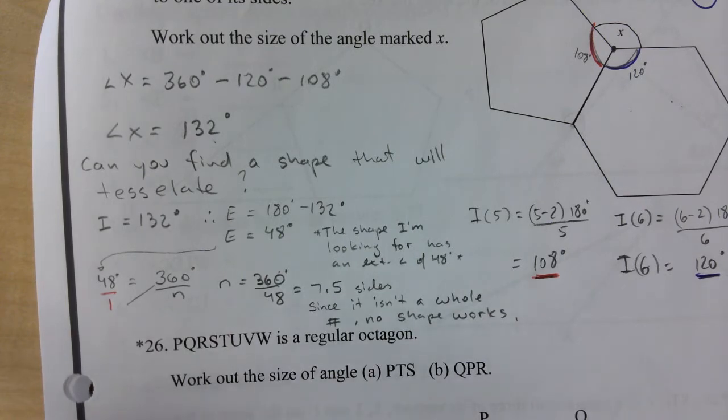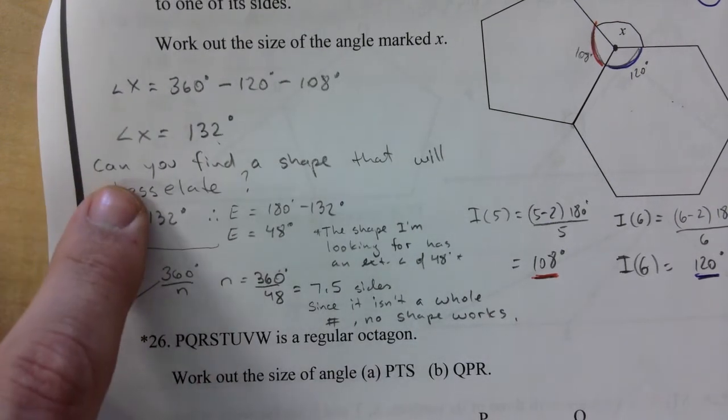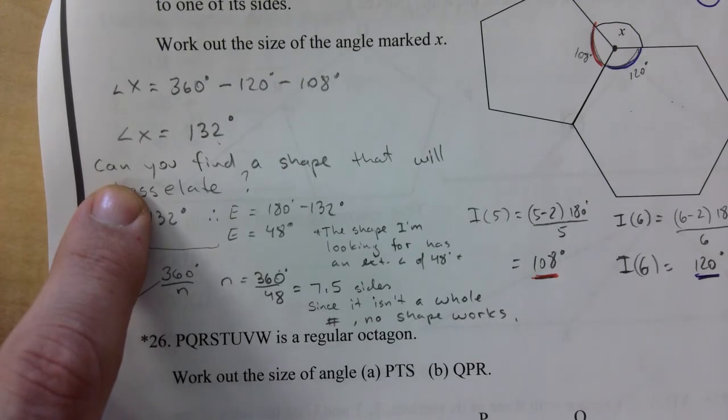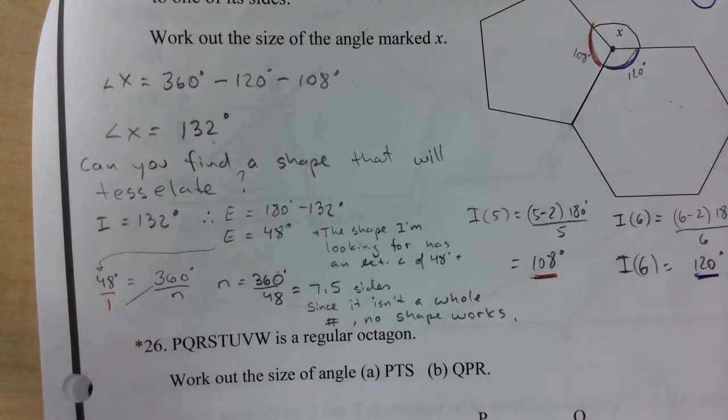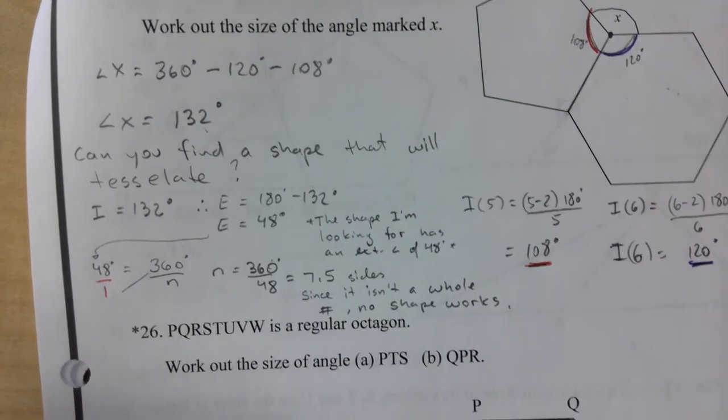And this is just me adding, but maybe the question, if it would have been worded like this, find the shape that would allow you to tessellate this. If the question says find the shape that will allow you to tessellate, that means that it will work. You just have to figure out which one it is. So in this case, there is nothing that works. So we're done here.